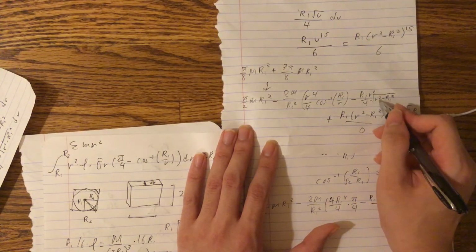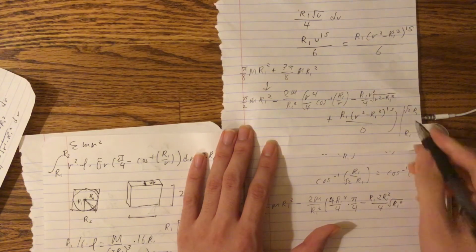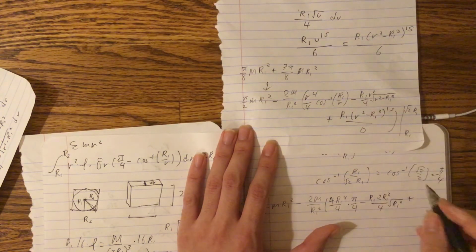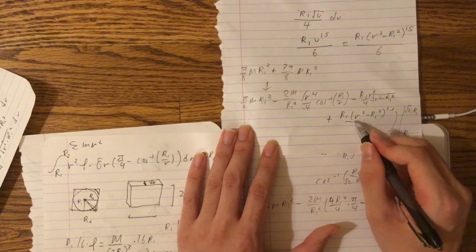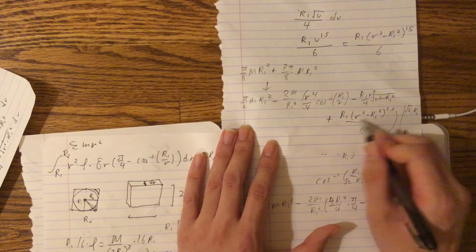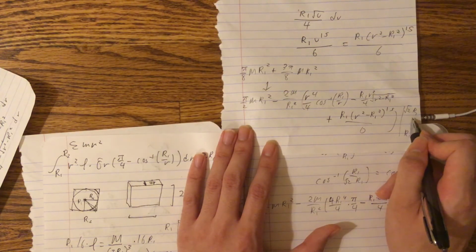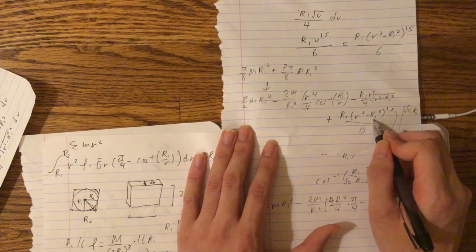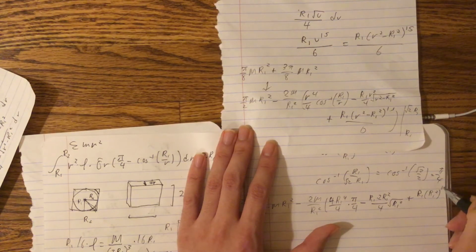Root 2 R1 squared would just be 2 R1 squared, and then this just becomes R1 squared. And finally for this, if we plug in R1, it would become 0. So root 2 R1 here just simplifies down to R1 squared, because root 2 R1 squared is 2 R1 squared, minus R1 squared is just R1 squared, to the 1.5.